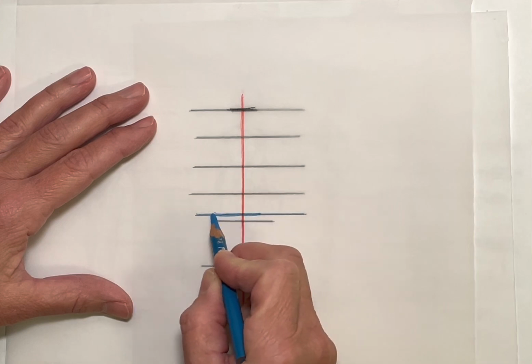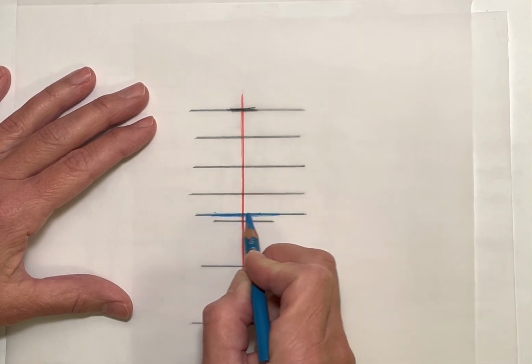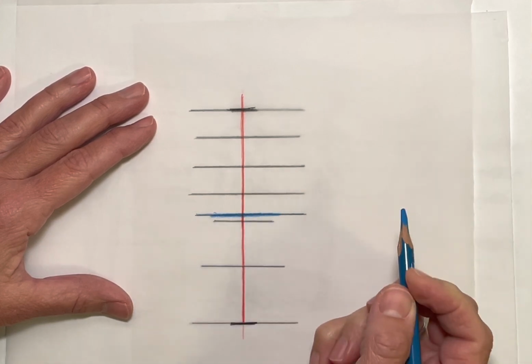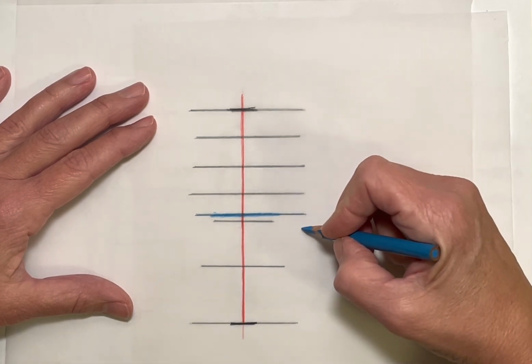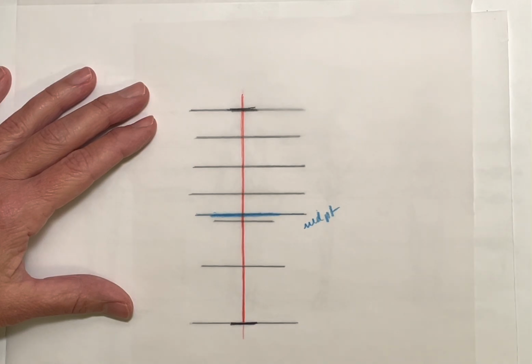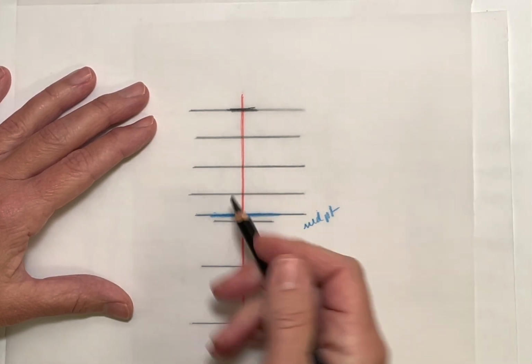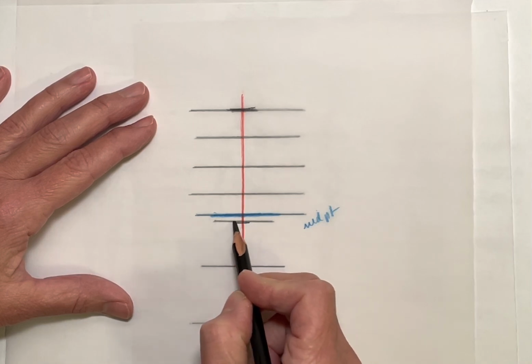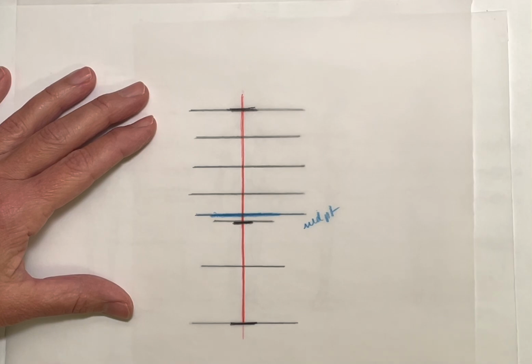And in this case, I'm going to highlight it a little bit more brightly in blue. So that's the midpoint of the body. So I'll just put midpoint here. And then once we have that midline, we can drop a line just below it, right about here, just a whisper below that midline.